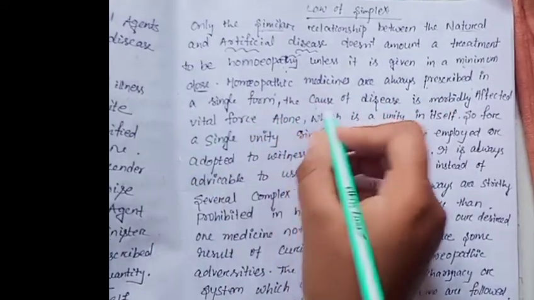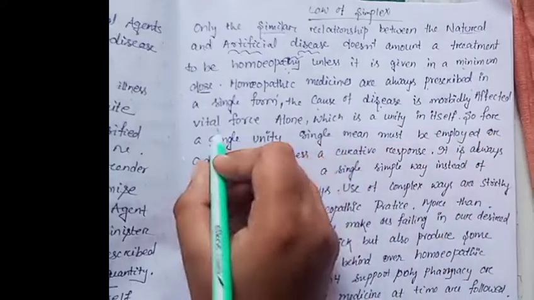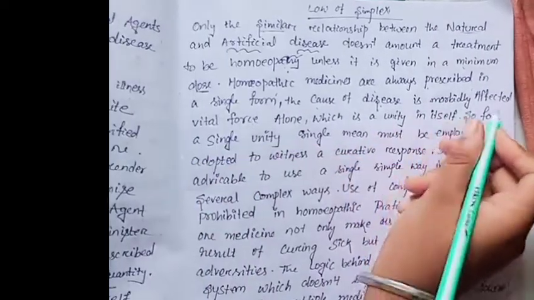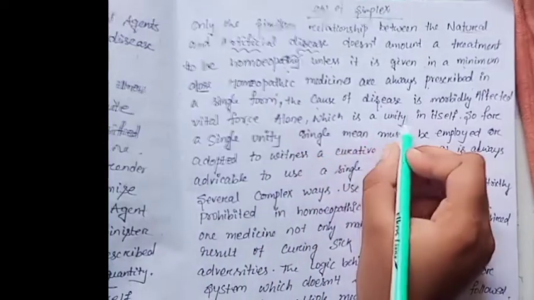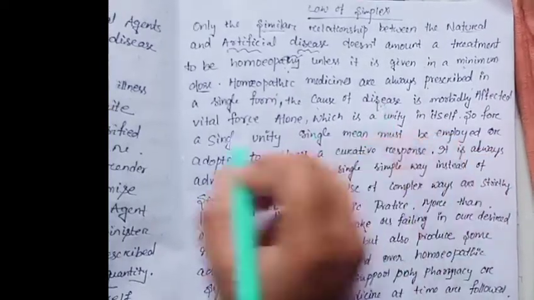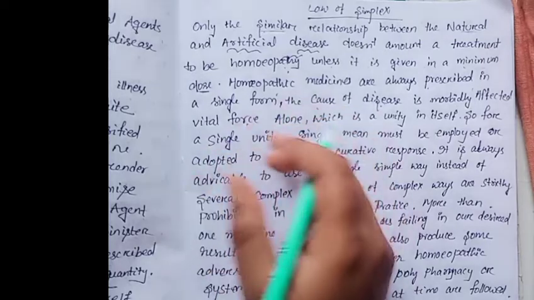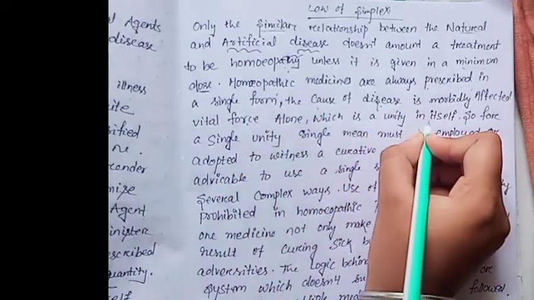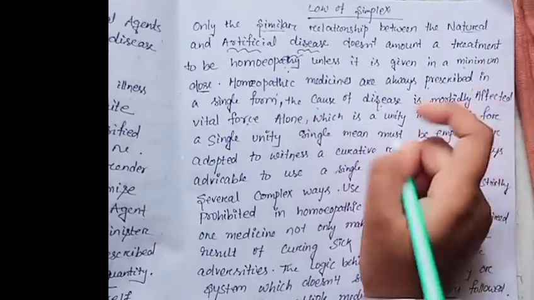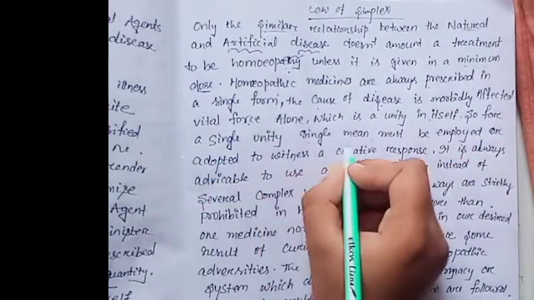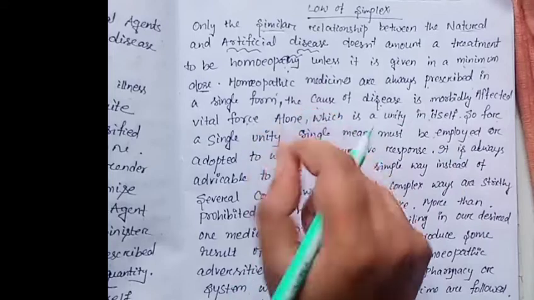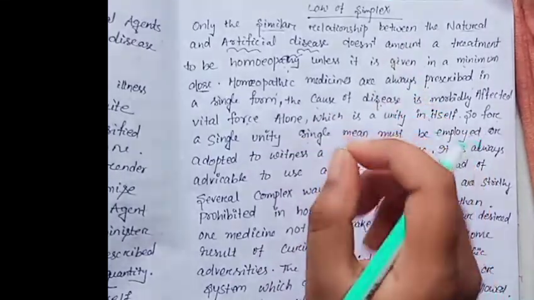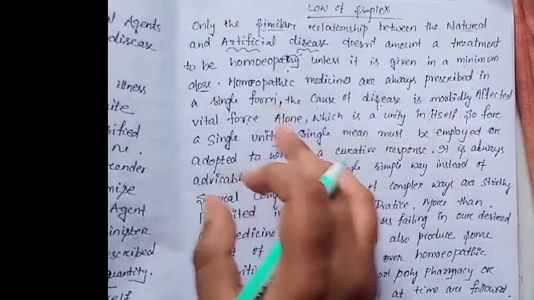Why? The cause of disease is the morbid affection of the vital force. We know disease is what? It is the morbid affection of the vital force. That is the definition of a disease, which is a unit in itself. So disease and vital force mix together as a unit in itself, as written in aphorism 7. So for a single unit, a single means must be employed.